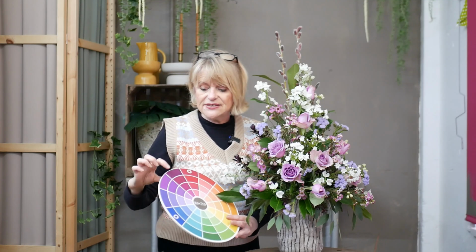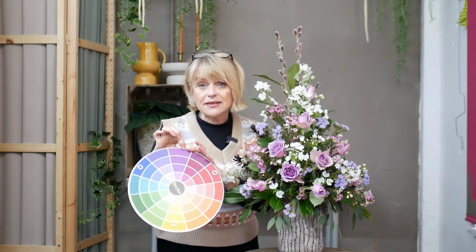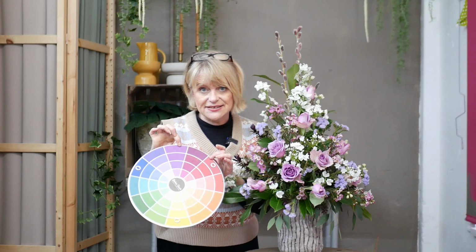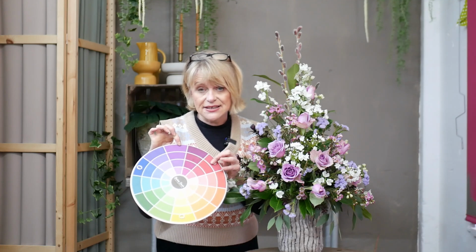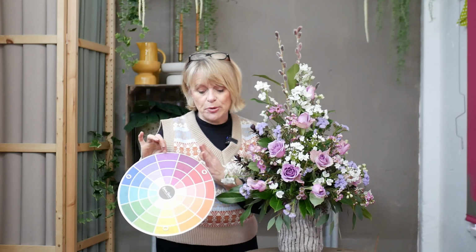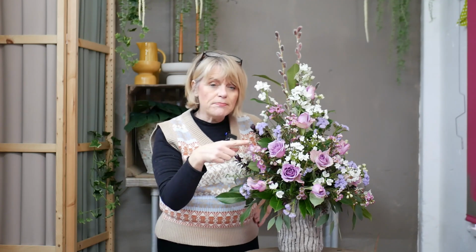So one of the secondary colours on the colour wheel is violet. And you get violet by mixing two of the primary colours together. So if we mix red and blue together, we get violet, often referred to as purple. And by adding grey to the purple, you get a more muted lilac shade. And that's what I would describe this rose as here.